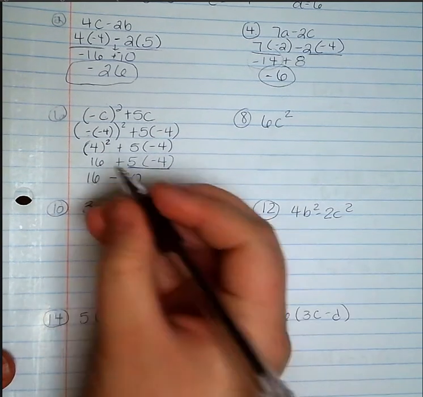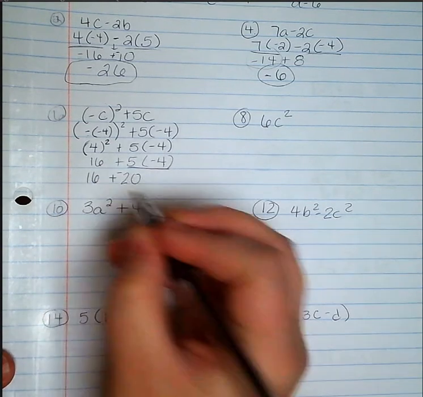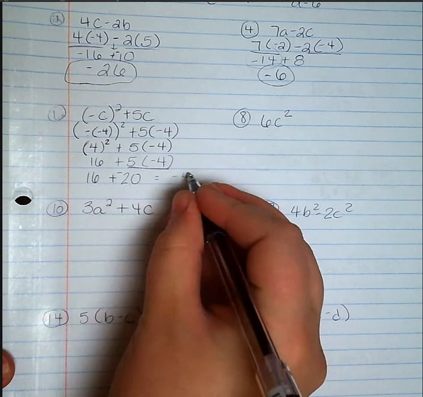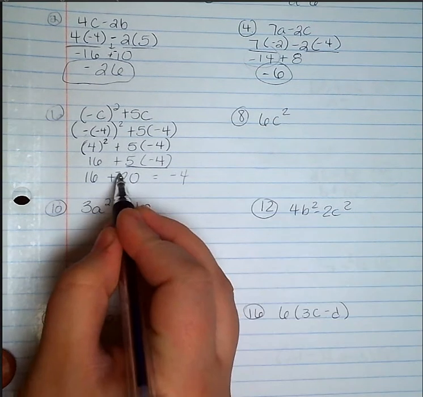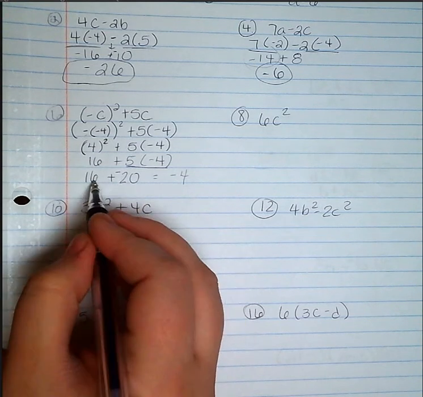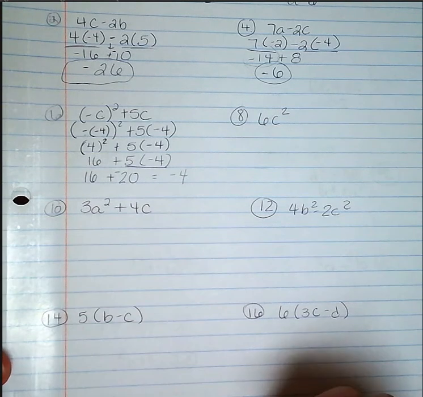Keep, change, opposite. 16 plus negative 20 should give you a negative 4 because you're going to subtract since your signs are different. So 20 minus 16 is 4, and then it's negative because 20 was larger than 16.